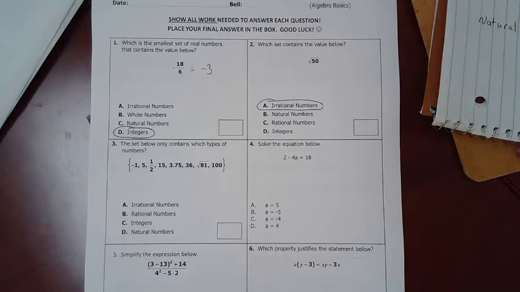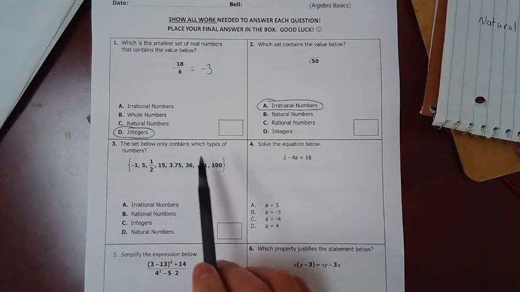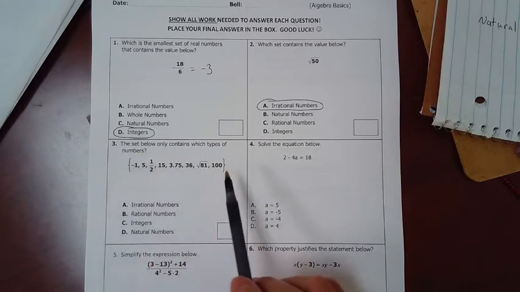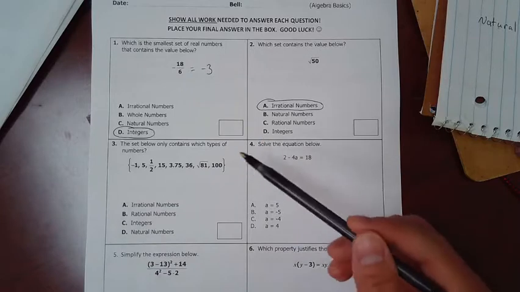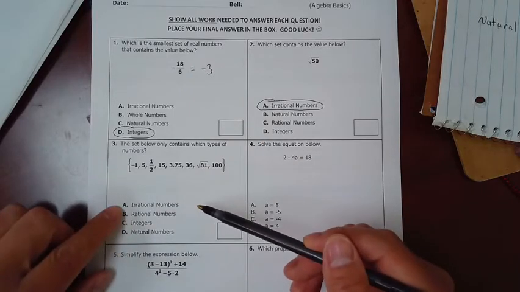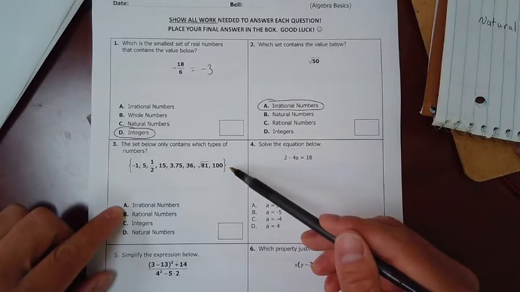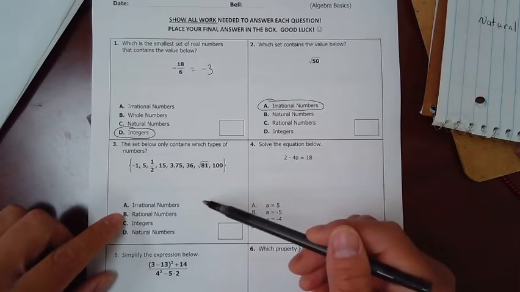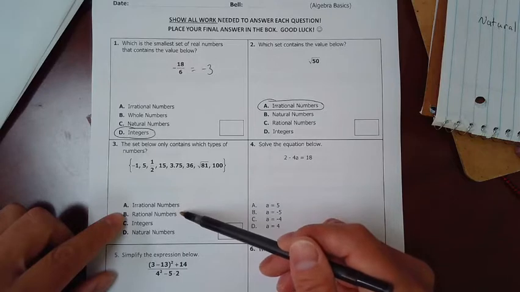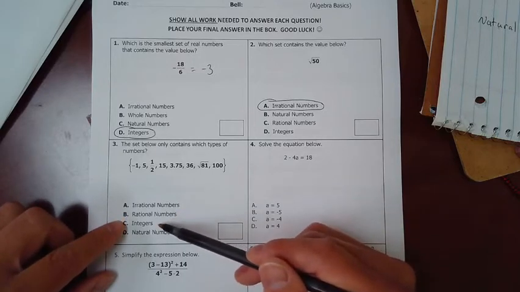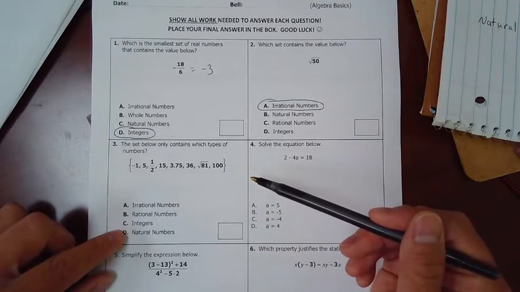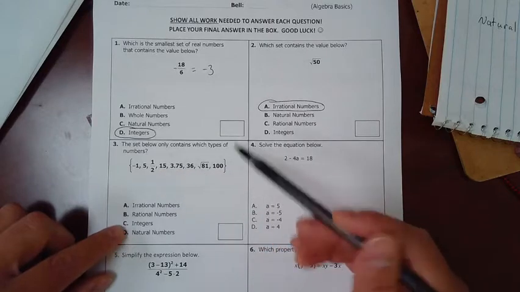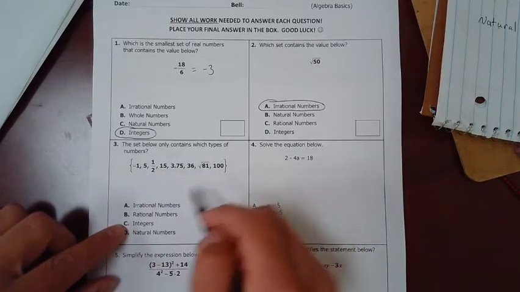Number 3, the set below only contains which types of numbers. So I have here, well, let's go through the list. It's not irrational. None of these are even irrational. Rational looks like it's integers. It's not integers because we have a fraction and a decimal there. Okay. Natural numbers, same thing. We have fractions and decimals. These are all rational numbers.